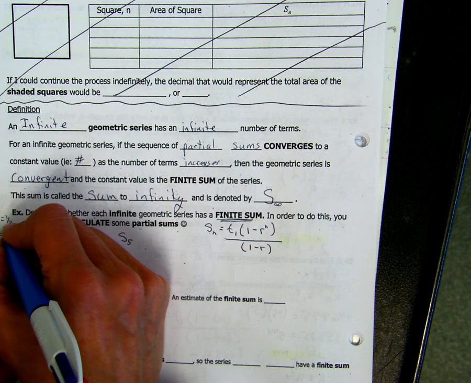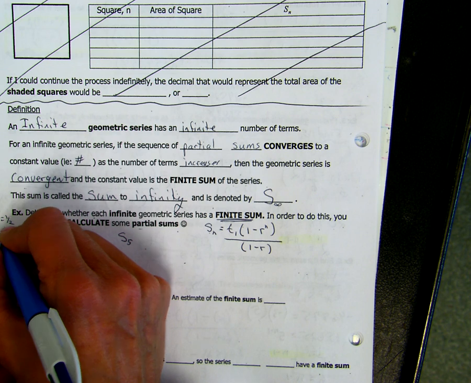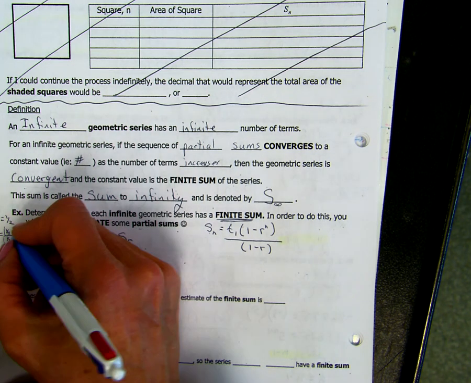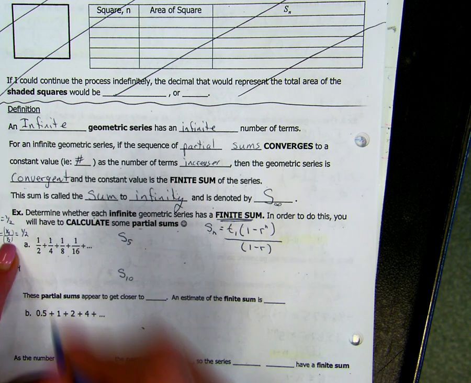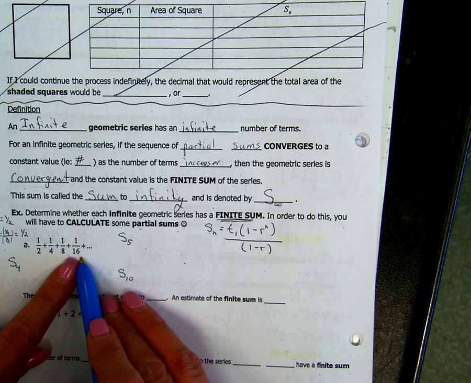1/4 divided by a half. And what do I do with a fraction over a fraction? Well, I'm going to flip and multiply, and I hope you can see that your r value is in fact 1/2. Just check. If I take a half and multiply by a half, I get a quarter. Times a half, I get an eighth. Times a half, I get a 16th. Okay, so there's my r value.